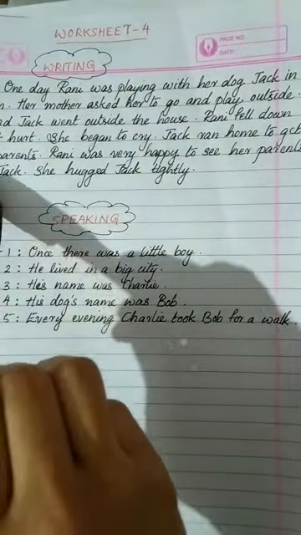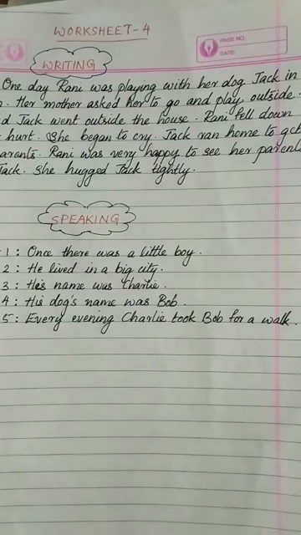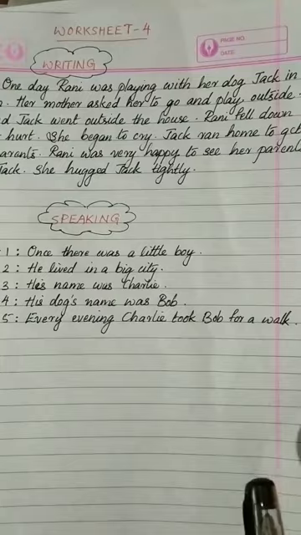See, this is a story that I have written. Children, please take this as a model and try to write in your own words. Try to write your own story here. Okay.